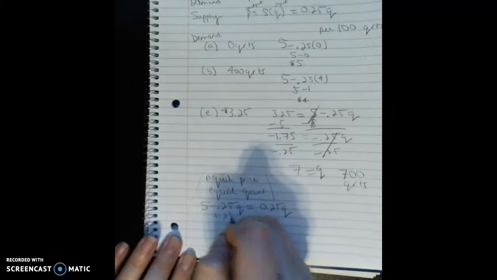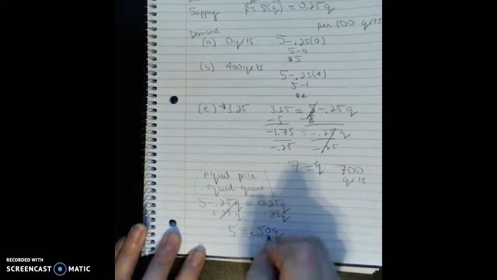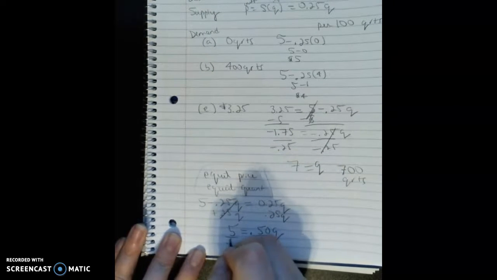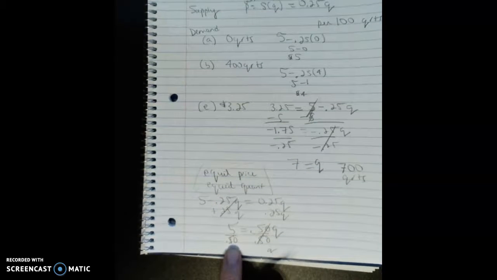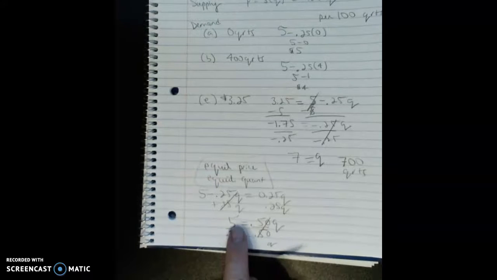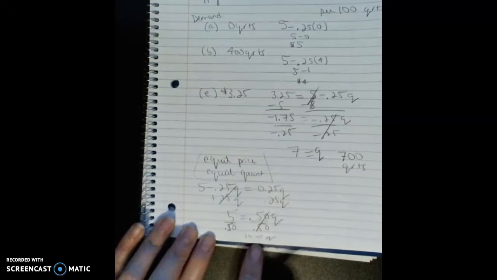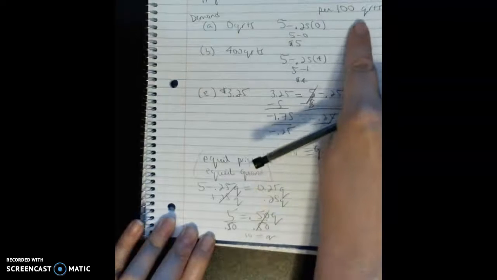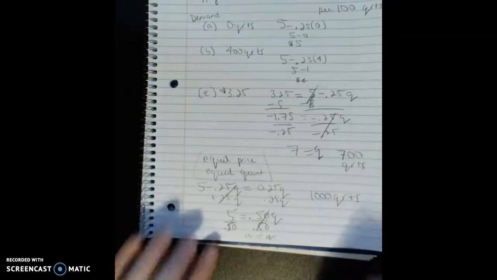I'm going to add my Q's to the same side. 5 equals 0.50Q. And then divide by a half. Those cancel. If you're dividing by 50 cents, that would go in there 10 times, because 50 cents goes into $1 twice, and I have 5 of them, so that would be 10. But again, that's Q equals 10, which really isn't 10, because each unit is worth 100. So that's actually 1,000 quarts of strawberries.